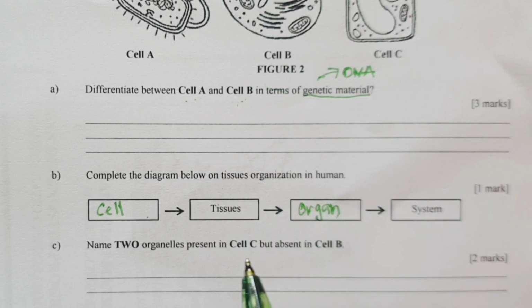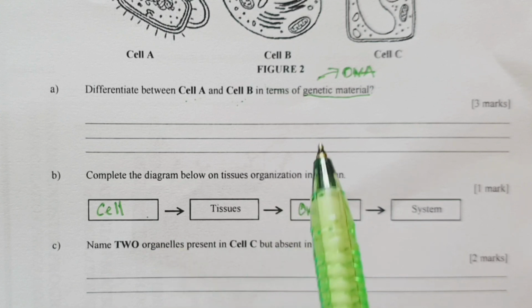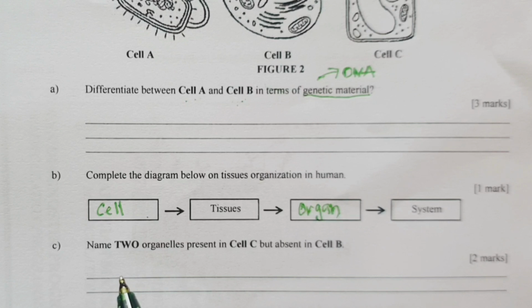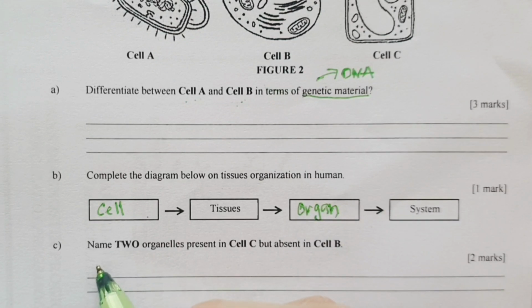So no need to write your answer in a comparison form. So just bagi tahu nama dua organelle yang ada di dalam plant cell. So the answer for this question is first, yang paling obvious adalah chloroplast.